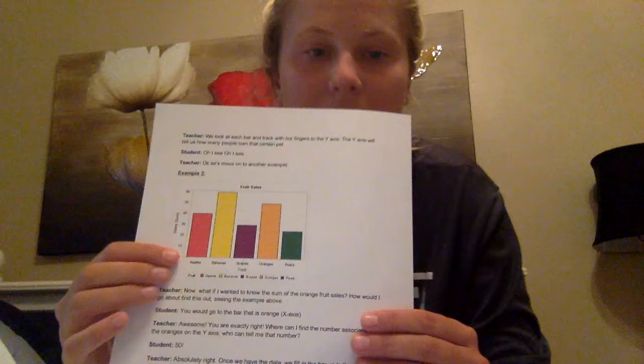So now we're gonna do another example really quickly, just to make sure y'all have the hang of it. This is on fruit sales. There's, once again, 5 different columns. Now, there can always be more than 5 or less than 5. It just depends on what your data is collected. So this has apples, bananas, grapes, oranges, and pears. So those are all fruits. As you can see, the label is down here as well in the sales.